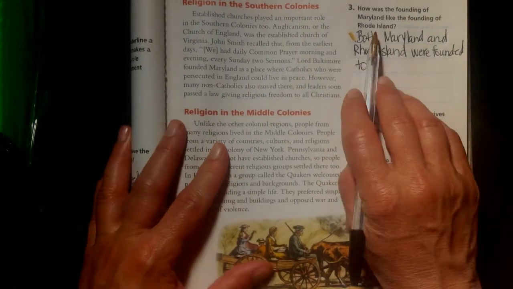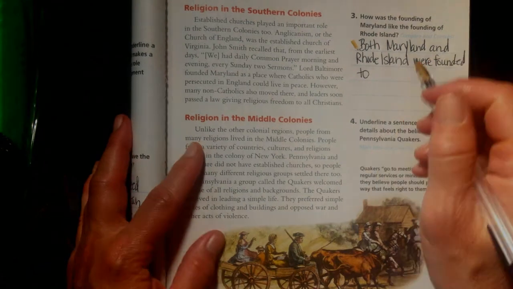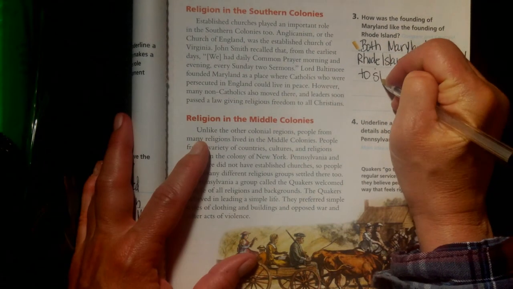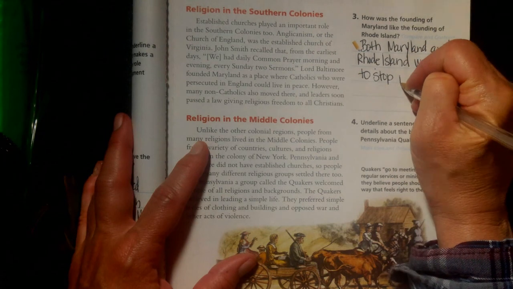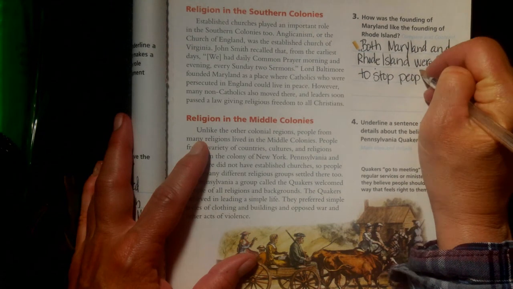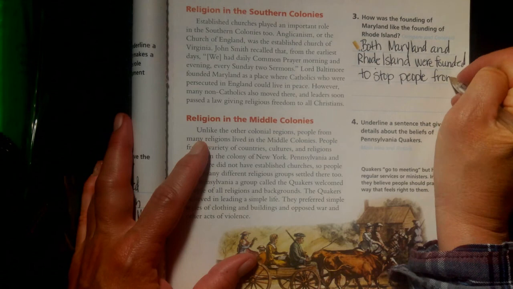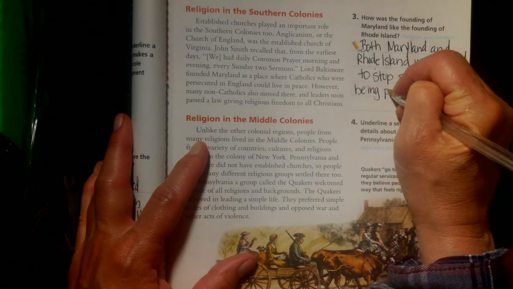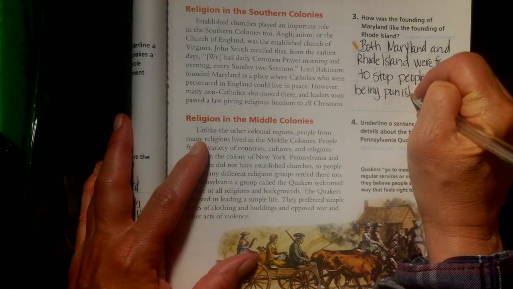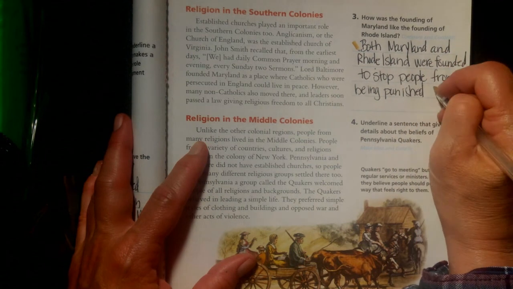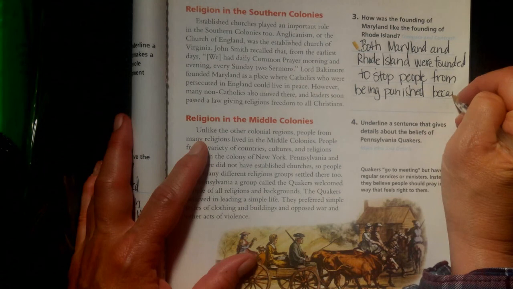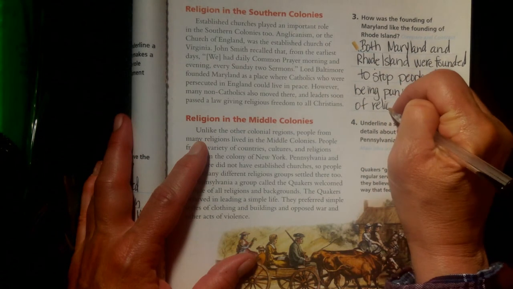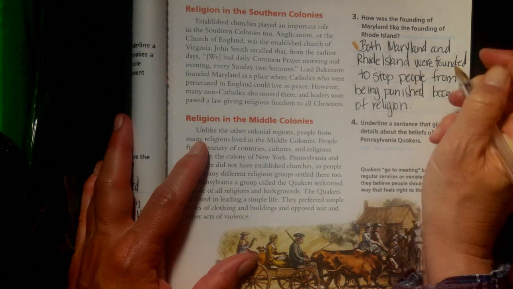We'll use that word. Both Maryland and Rhode Island were founded to stop people from being punished because of religion. Right, this is how they were the same.